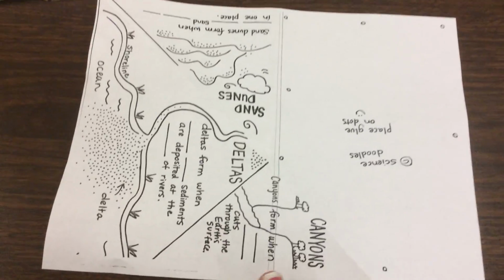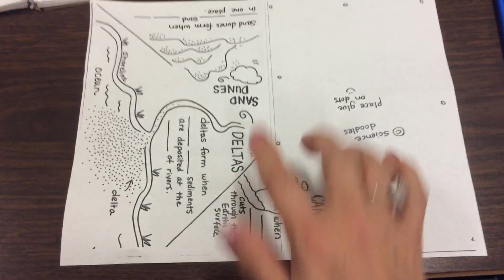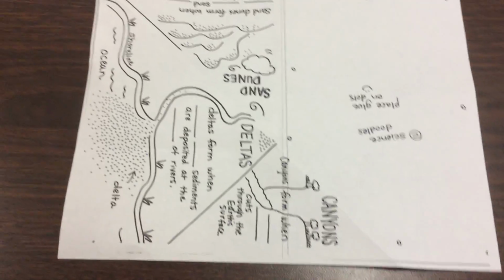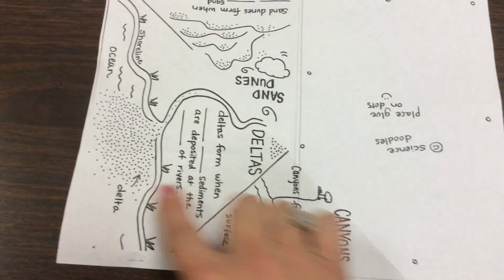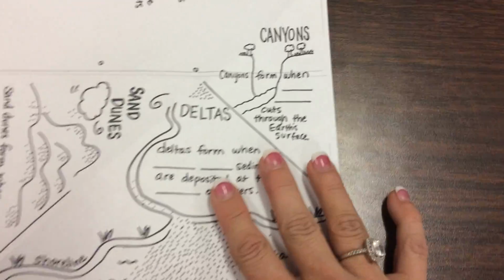Okay, first thing we're going to do on our foldable is look at our three landforms. We have sand dunes, deltas, and canyons. We're going to come back and talk about deltas at the very end of the video, but for right now, let's fill in our information. So let's start off with our canyons.